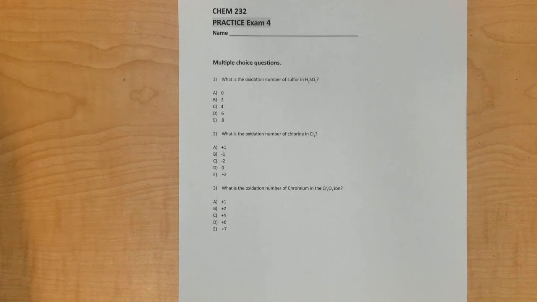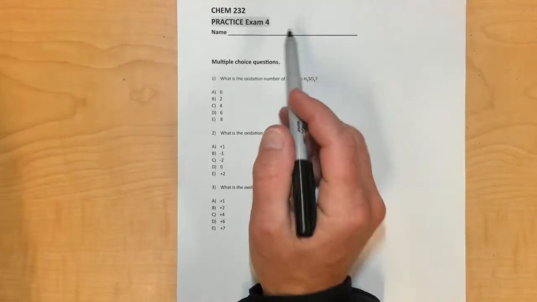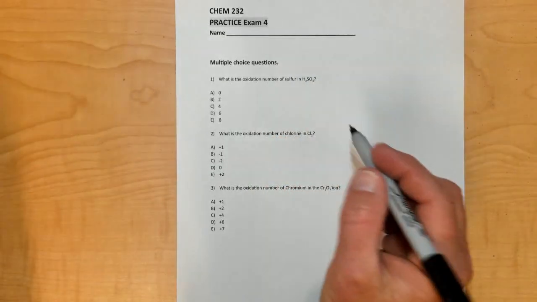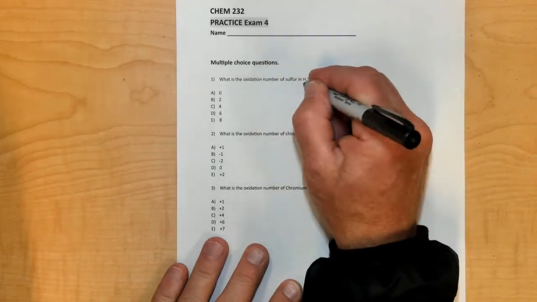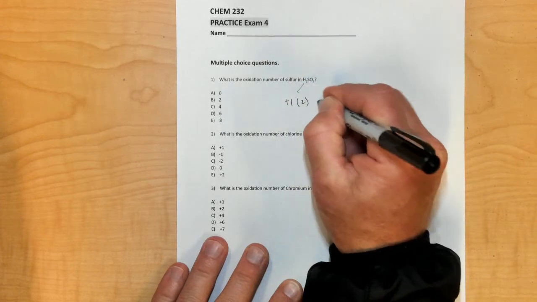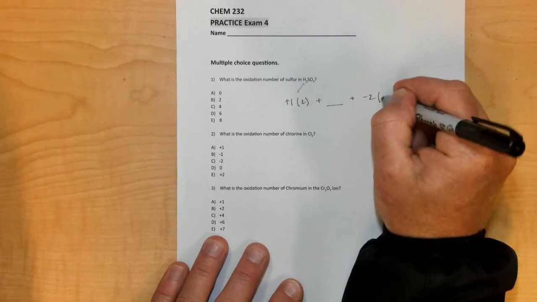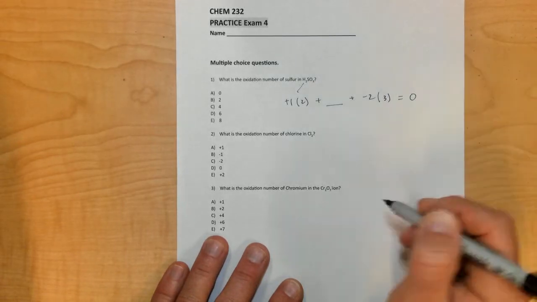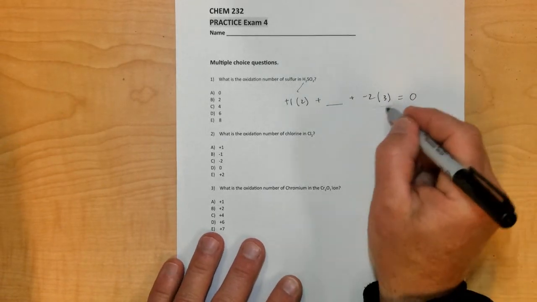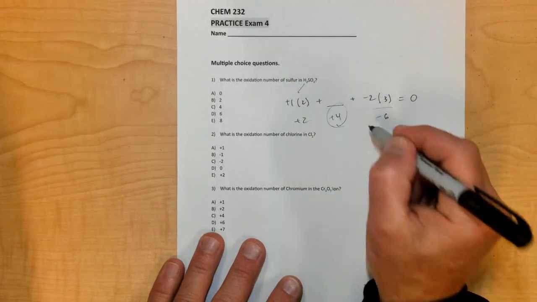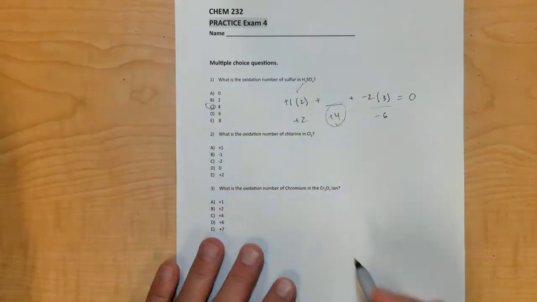Alright, so here we go with the practice exam for electrochemistry. What is the oxidation number of sulfur in H2SO3? Well, hydrogen's always plus 1, there's 2 of them. Sulfur's got to be some oxidation number. Oxygen's always minus 2, and there's 3 of them, and the whole thing's got to add up to equal 0. So if this is negative 6, this is positive 2, that means we've got to have a positive 4 for sulfur, so that would be C.